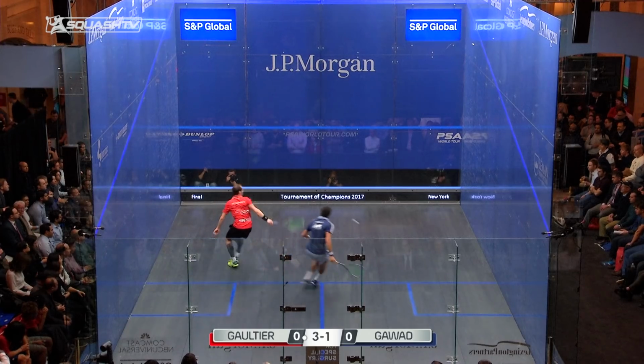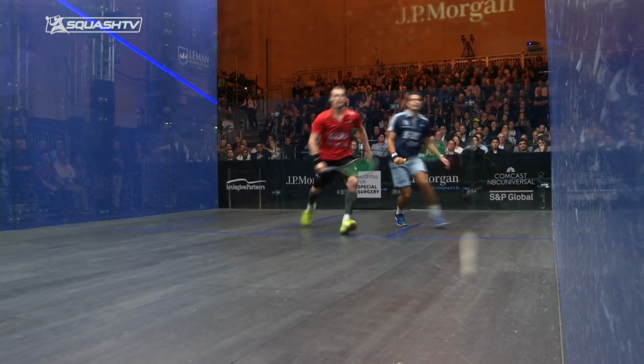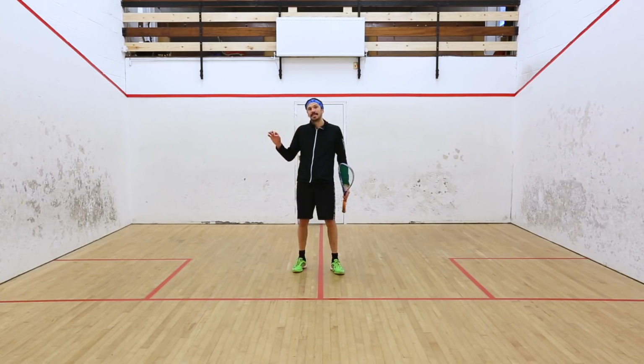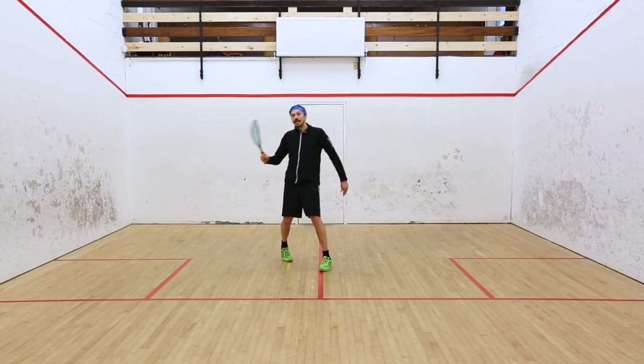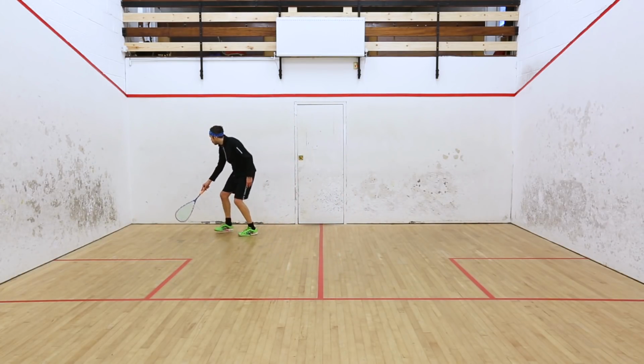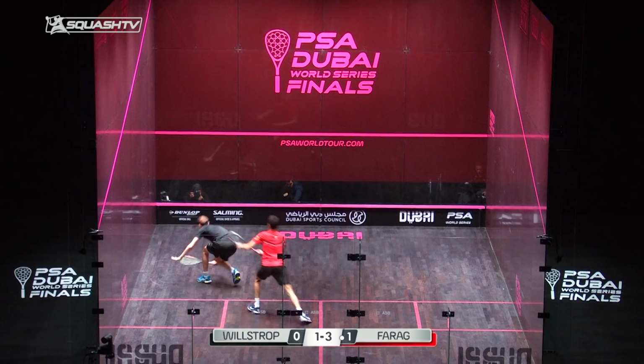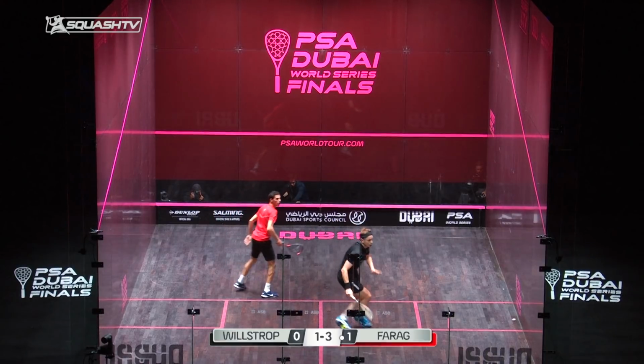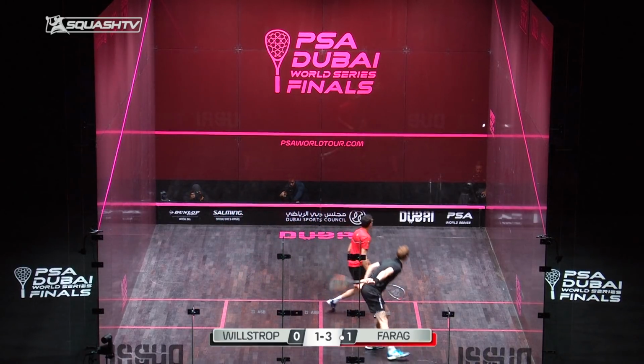Space might not be quite so big or quite so obvious as the first example we talked about, but you're still looking to apply pressure, and the weight of shot is key here. You don't want to be over hitting the length, hitting it too deep so that it hits the back wall and sits up. You want to be getting the ball fading and dipping onto the back wall or the side wall so that it's dropping and going away.